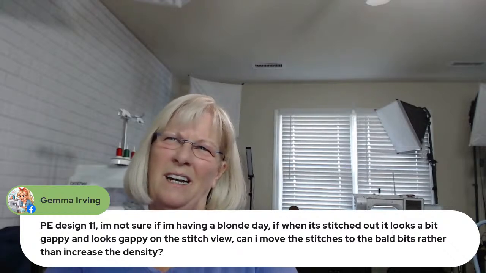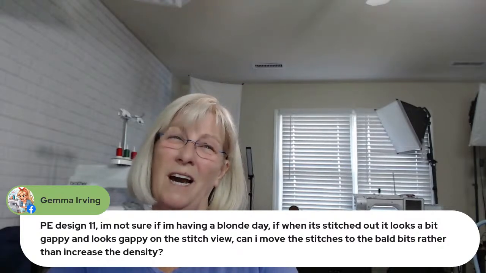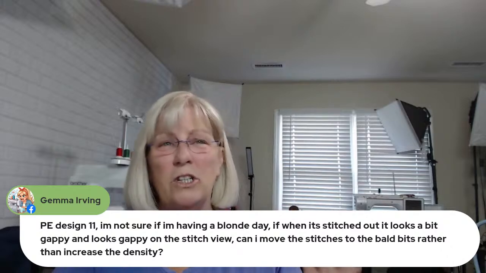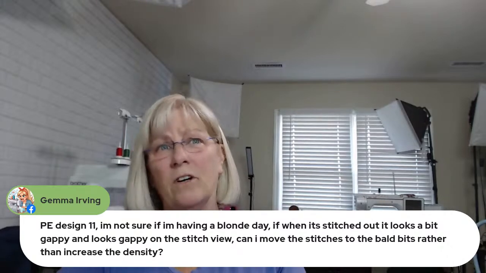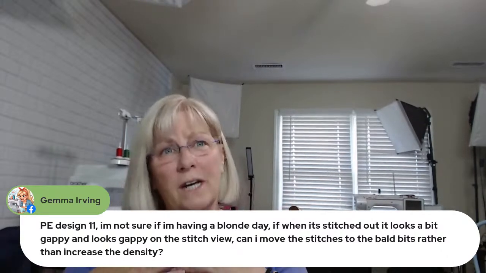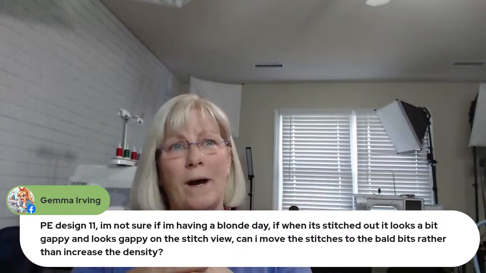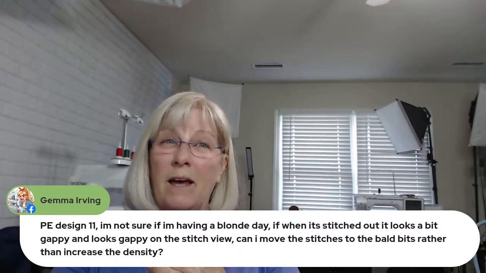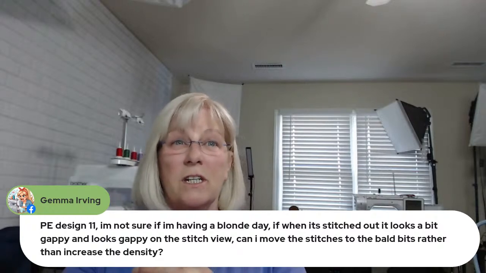Gemma, not really. If you've got bald spots, it depends. Did you create it yourself or did you convert something to blocks? If you converted something to blocks, then you can use Move Edit Nodes to take away the gaps. If it's something you drew, then you're going to have to increase your stitch density in order to get rid of your gaps.